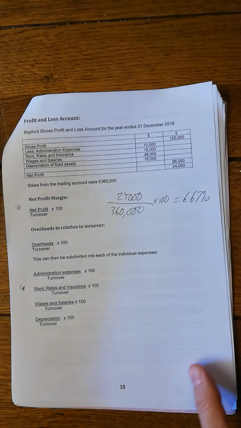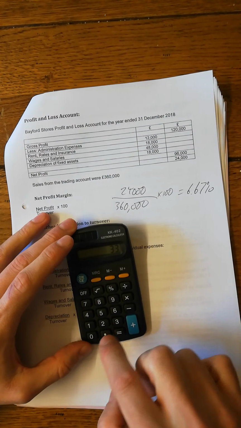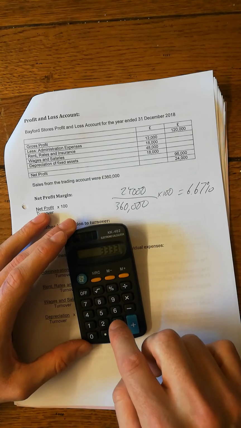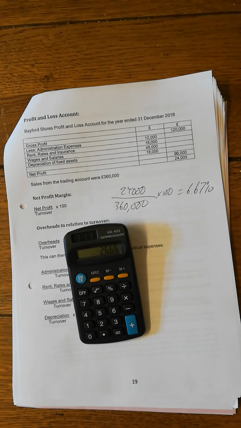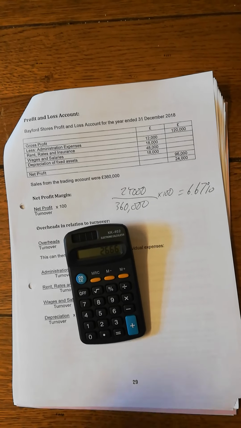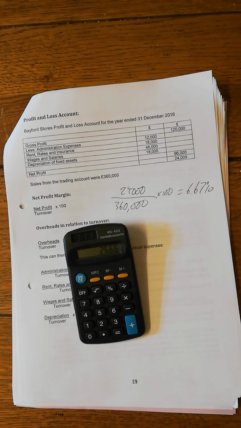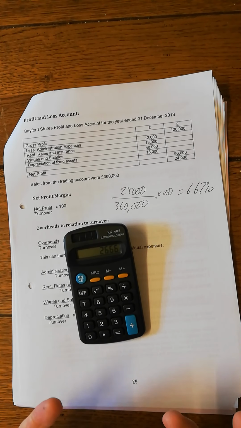So what have we got? 33.33 minus 6.67. We've got about 26.6% of our sales being paid out in terms of overheads. Again, you'd use that to compare with previous years. There are certain things you can't control, like inflationary measures and increases to the minimum wage and stuff like that.